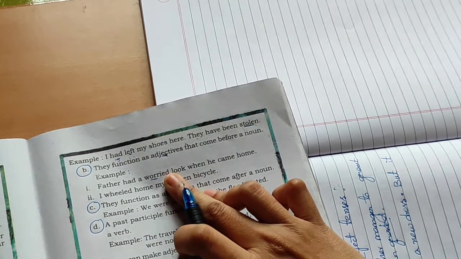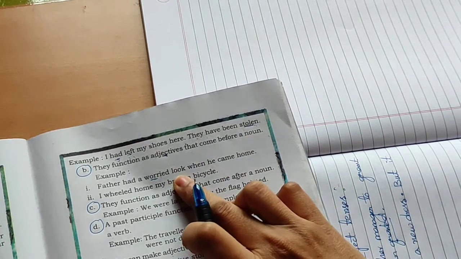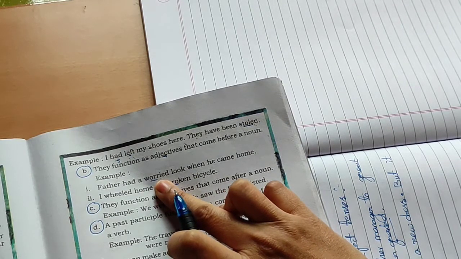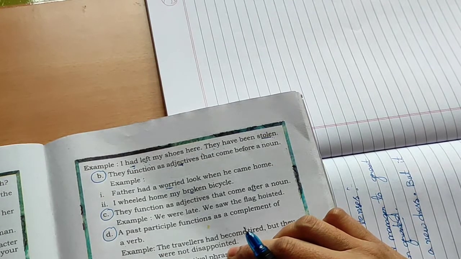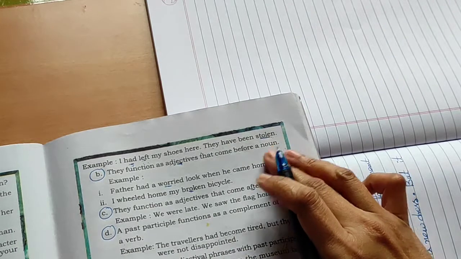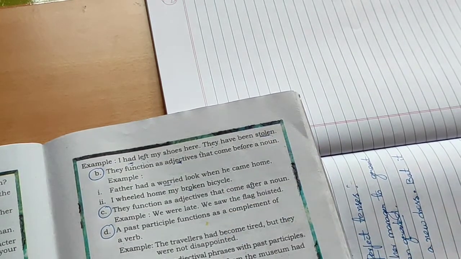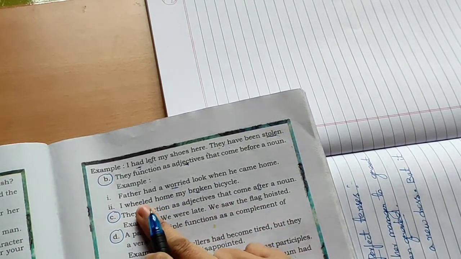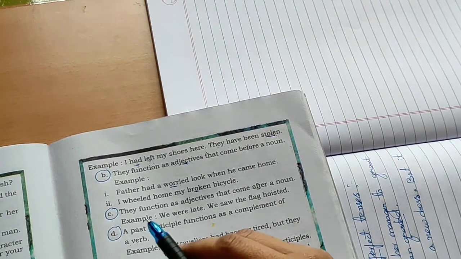It is an adjective and placed where? Before the noun. Which is the noun here? Look. So, before the noun we have placed the adjective. So, we can place the past participle form of a verb which is acting as an adjective before the noun as well as after the noun also. So, let me explain some examples. First let me explain this example that is given in your textbook. After that, I will give you a few examples outside.